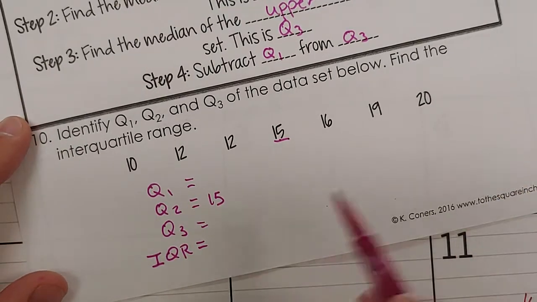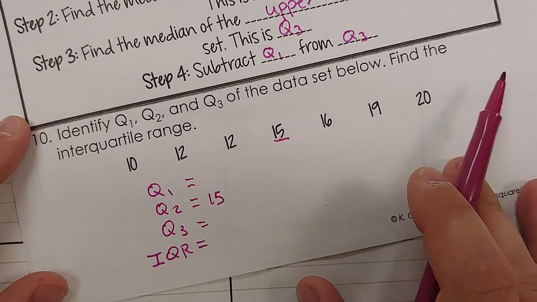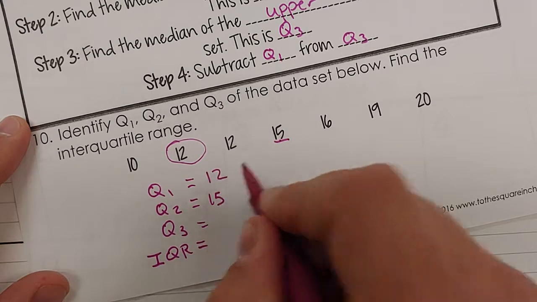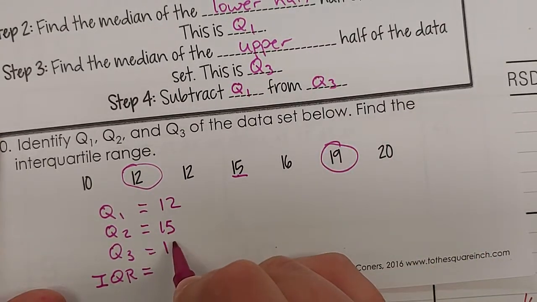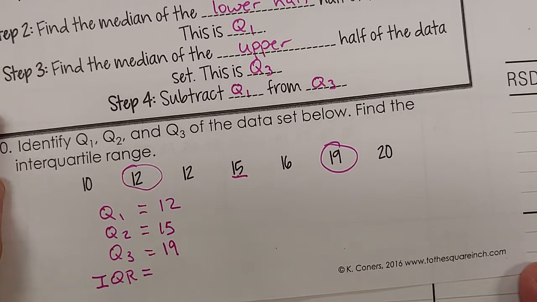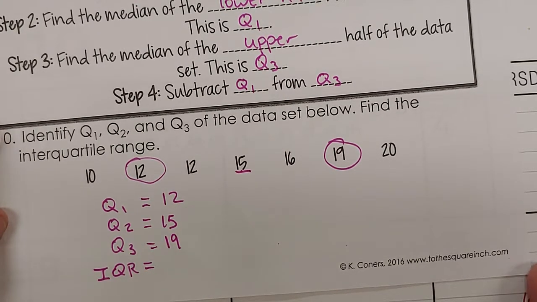Then we're going to find our range from the other numbers. The number in the middle is 12 for Q1. The number in the middle over here is 19 for Q3. Then we're going to find our IQR, or interquartile range.